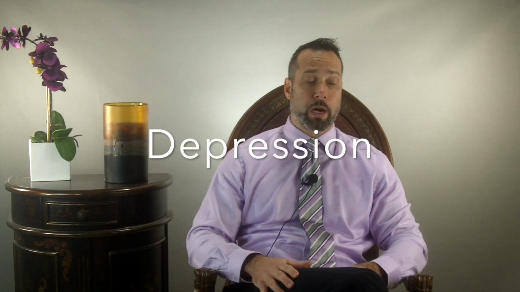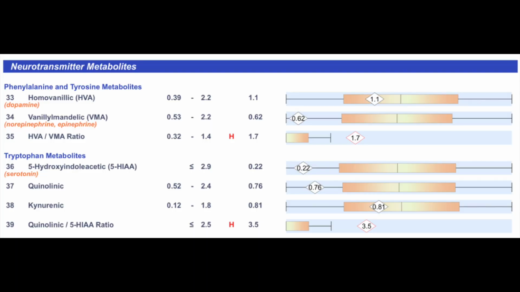Let's say we have a patient with depression, right? Maybe we want to look at what we call the metabolites of neurotransmitters. These are going to be things like serotonin and dopamine, adrenaline and noradrenaline. Collectively, these are known as your catecholamines. These are part of your fight or flight response.